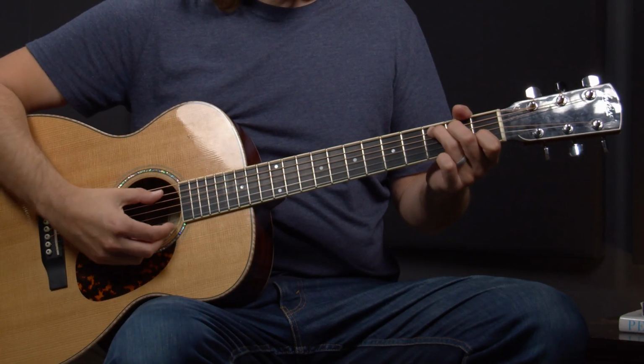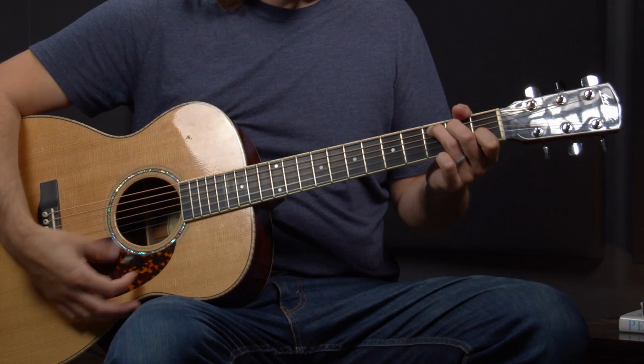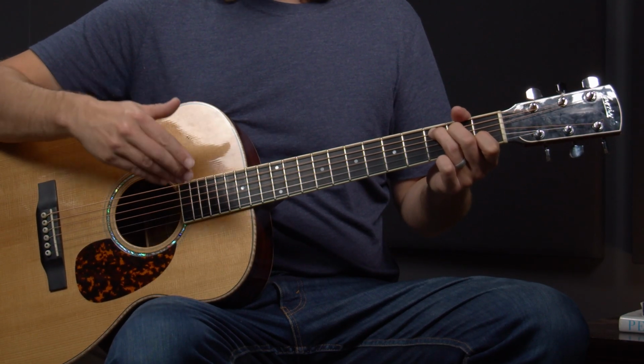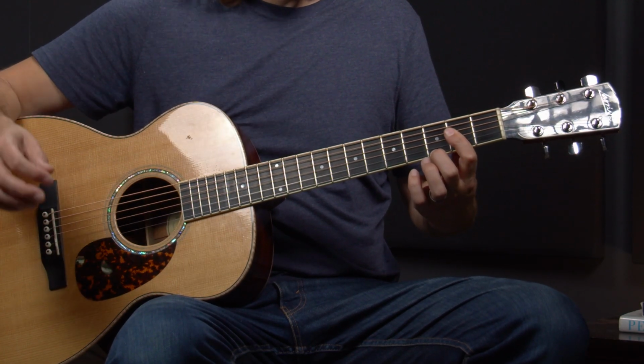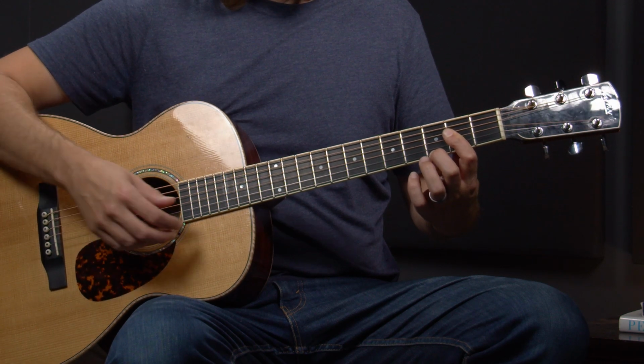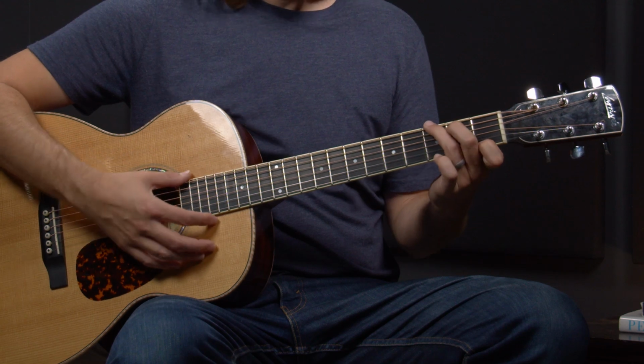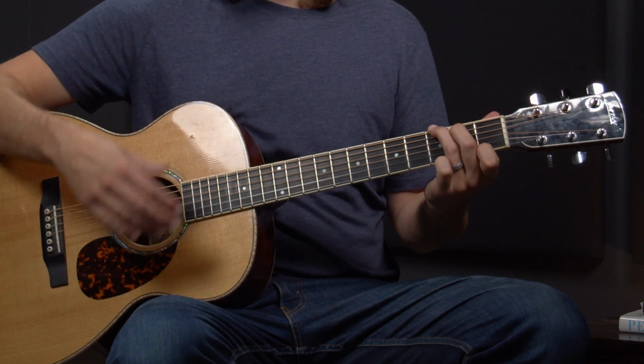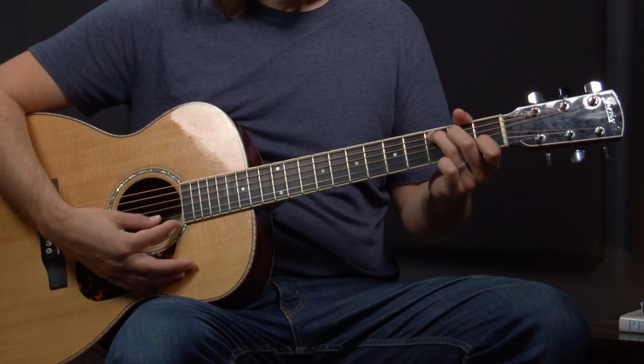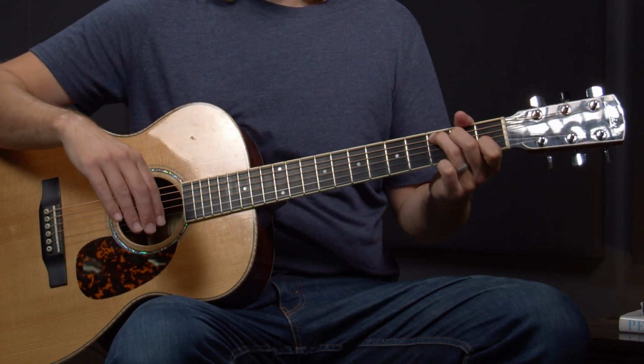We're starting out with a C, that one chord, there we go, and then an A7, then a D7, then a G7, and then finally back home.